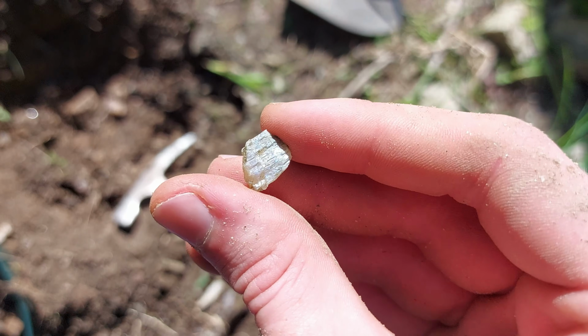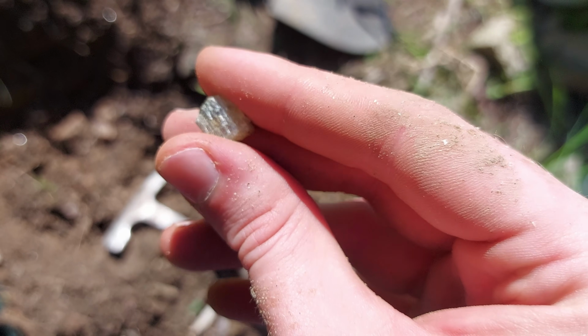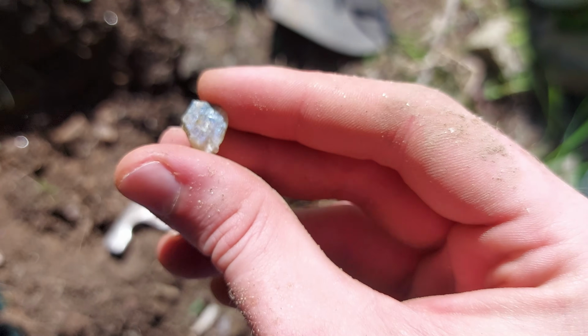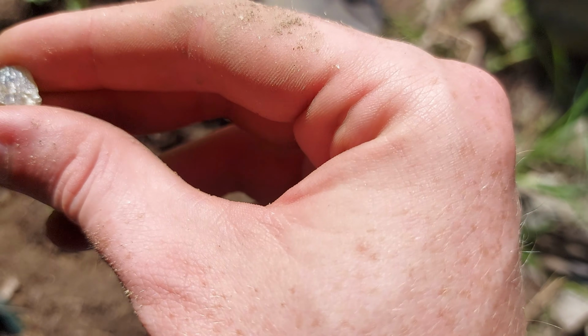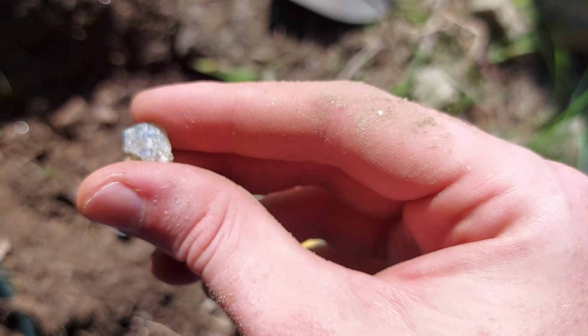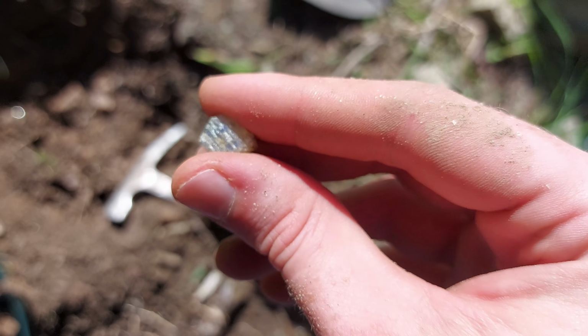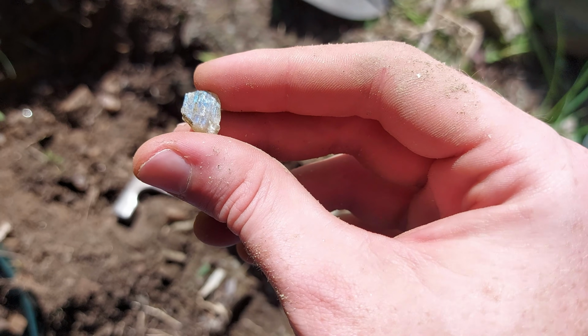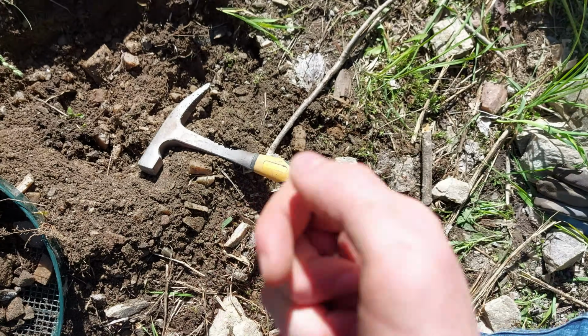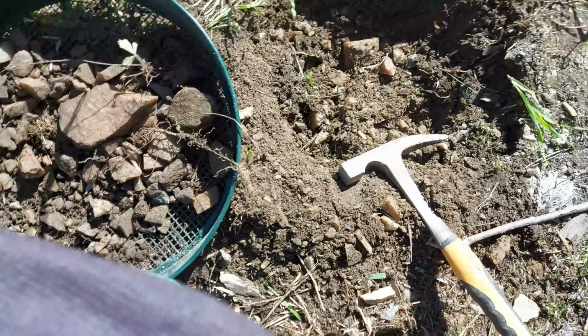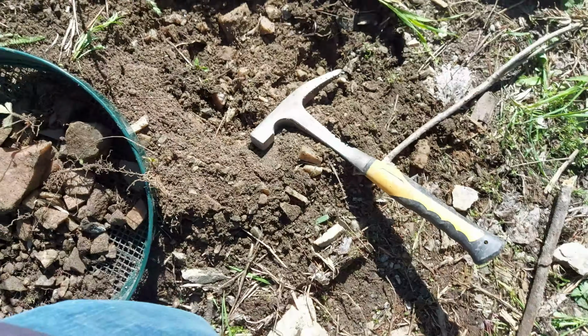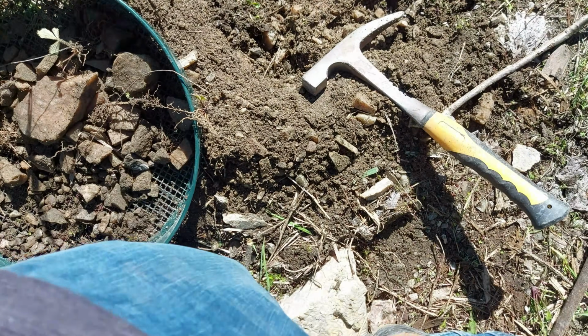Here we go, here's a bit of peristerite. I hope the camera catches the lovely blue sheen. But I'm just going to be digging here. I've been pulling out pieces of Amazonite from here that are decent quality.